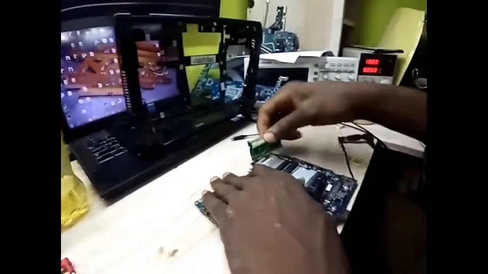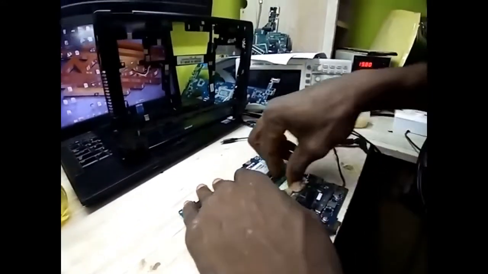Now let me reuse this part once again, and let's retest if any display is coming.